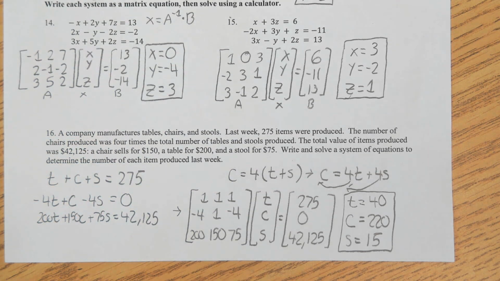Yeah, because 4 times that's 160. Let's see, why is that off?